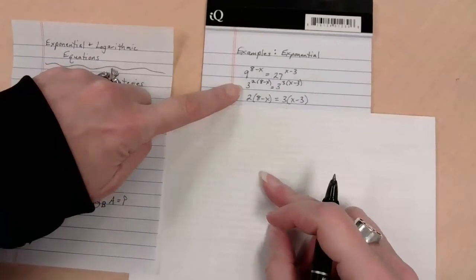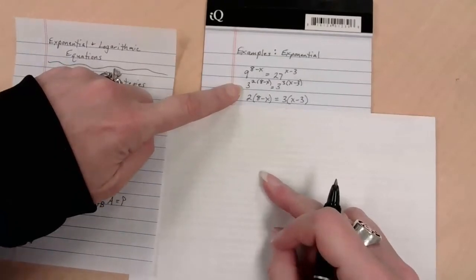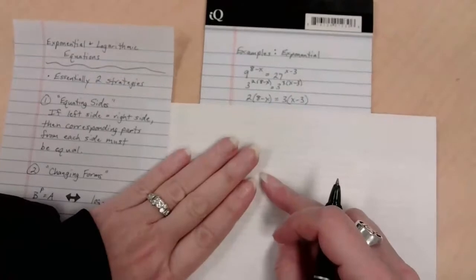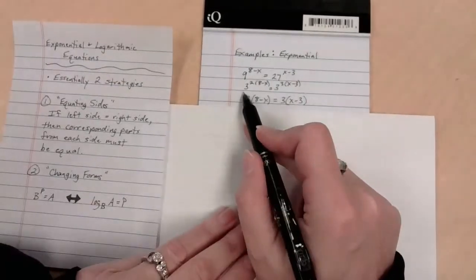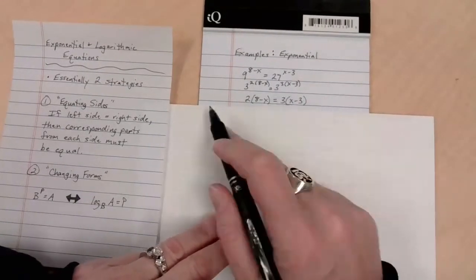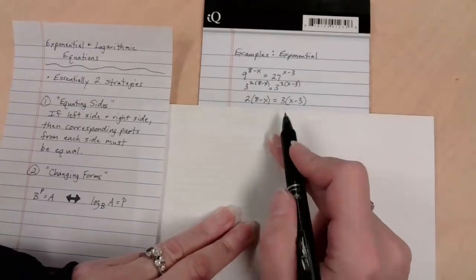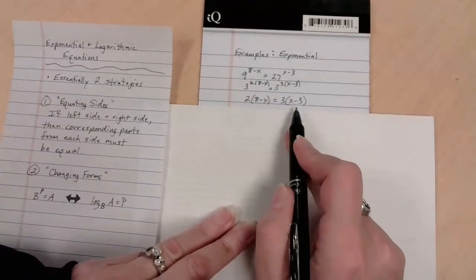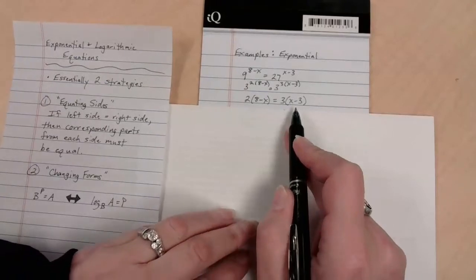Did I subtract them? No. Did I divide them? No. What am I doing? I'm ignoring them. They no longer matter. If the base on the left and the base on the right are the same, they're not the important part of the equation anymore. Now I can focus solely on the exponents, which now gives me an equation to solve that I'm kind of comfortable solving.